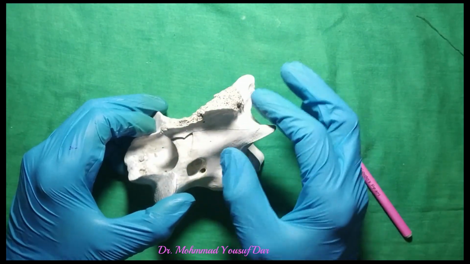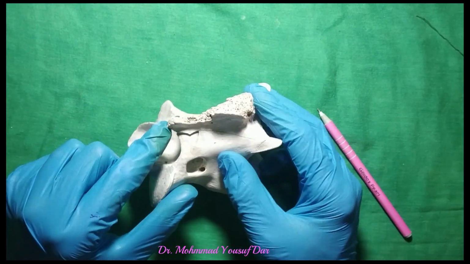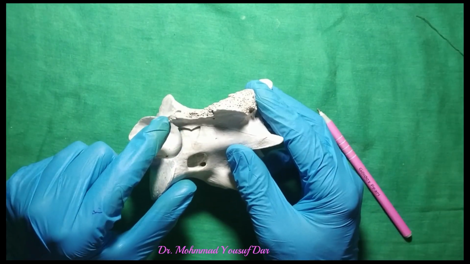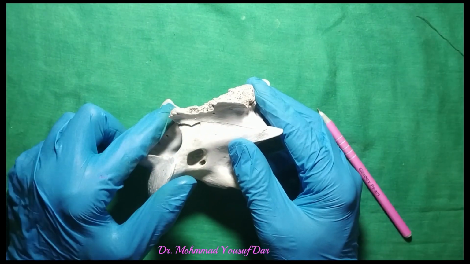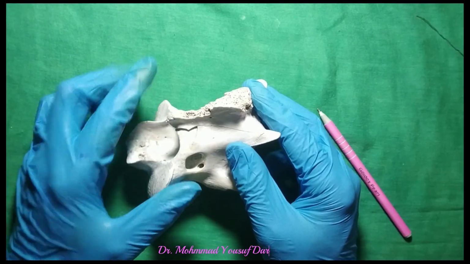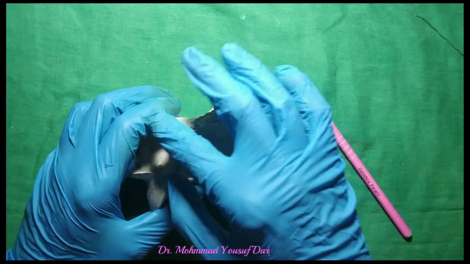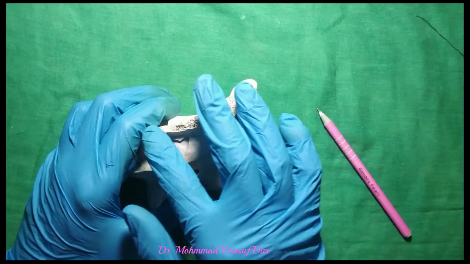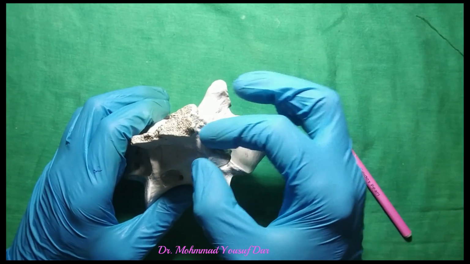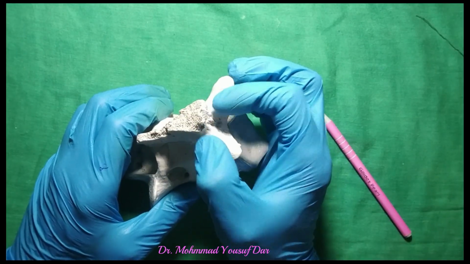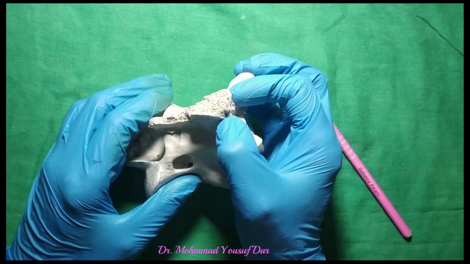So this is the suprasupinous process. This one is broken. This suprasupinous process projects a little bit forward over the neural ring. When we move backwards, the height of the suprasupinous process increases, and its width also increases.